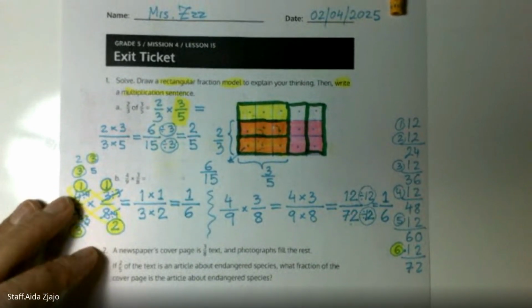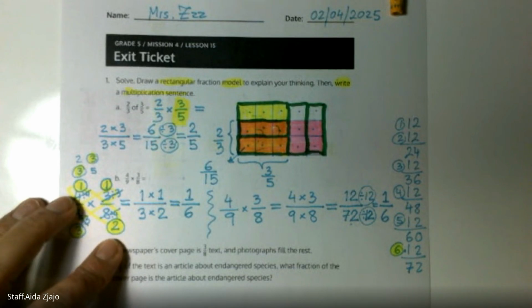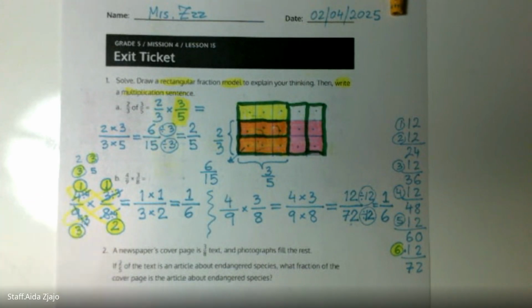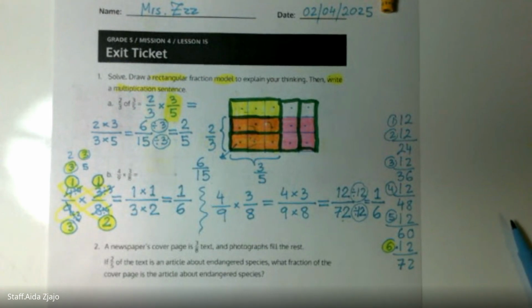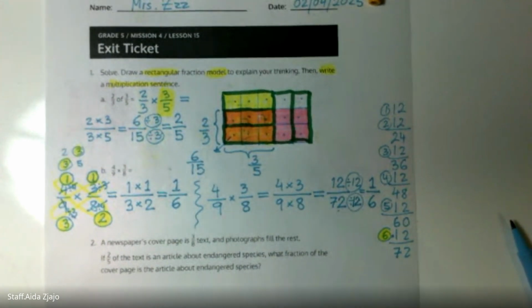There is another strategy that you can use to find the greatest common factor, but I have to teach this separately because there's not enough room for this. Okay, let's move on to number 2.